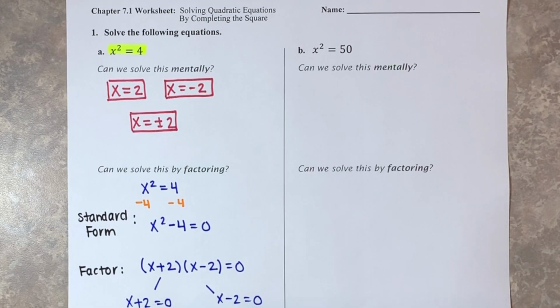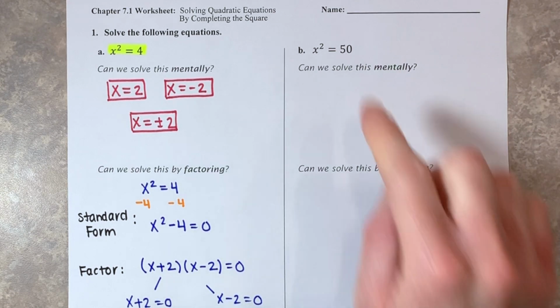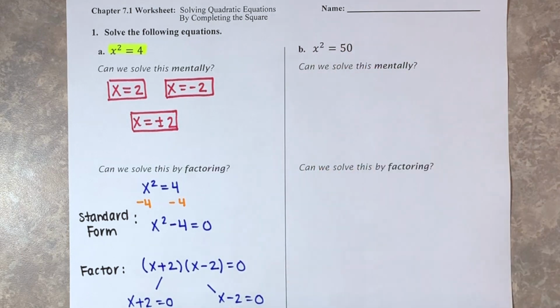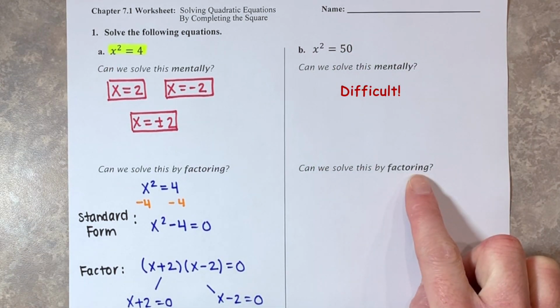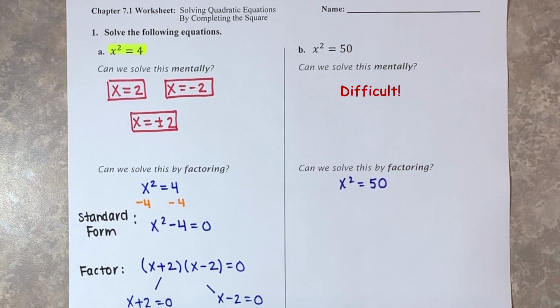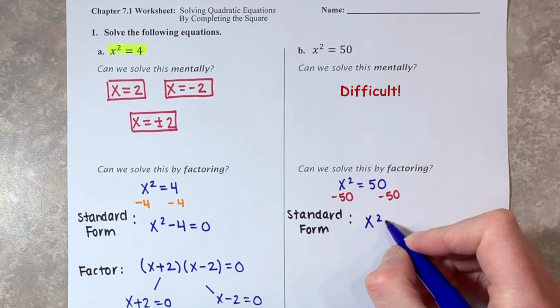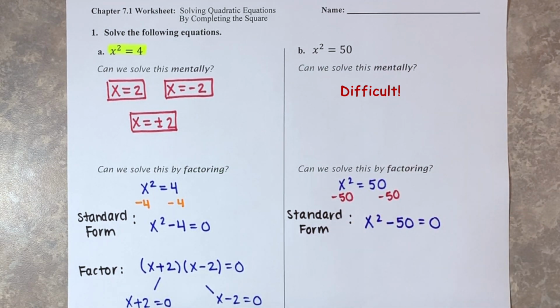Let's take a look at example B here. Can you mentally come up with some number that when you square it, you get 50? You might be able to, but it's definitely a lot more difficult than this problem over here. Let's see if we can solve this by factoring. To solve this by factoring, the first step, we want to write it in standard form. All right, we've got it equal to 0, so we've written it in standard form.